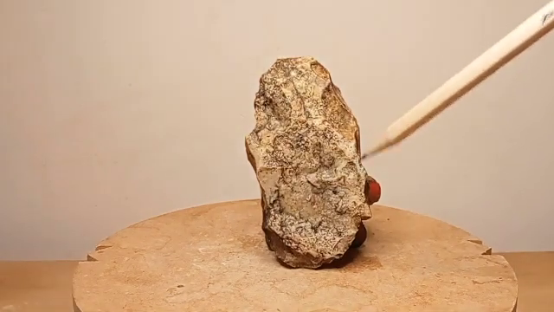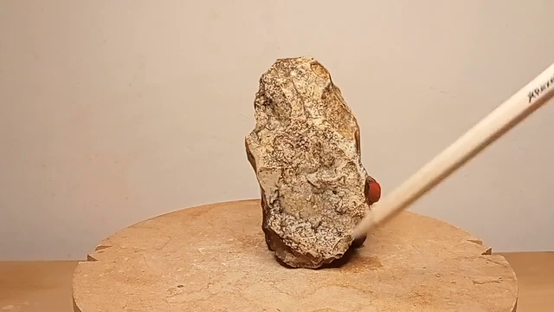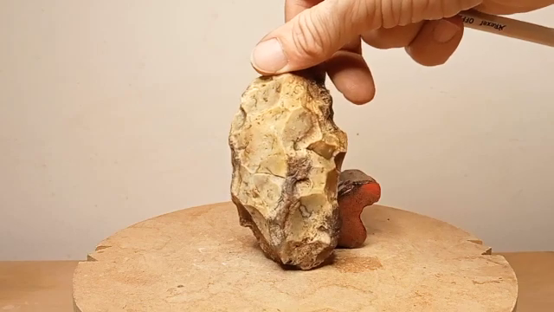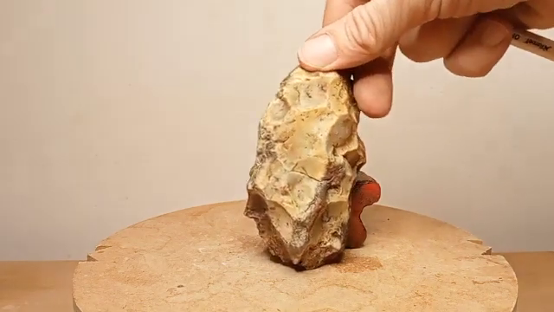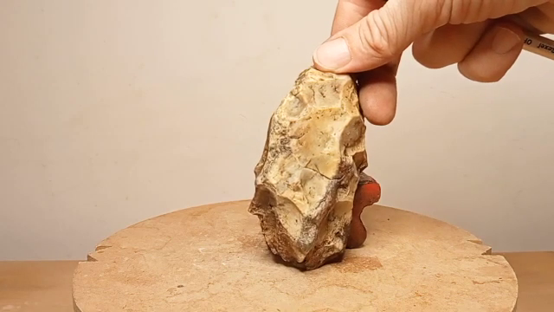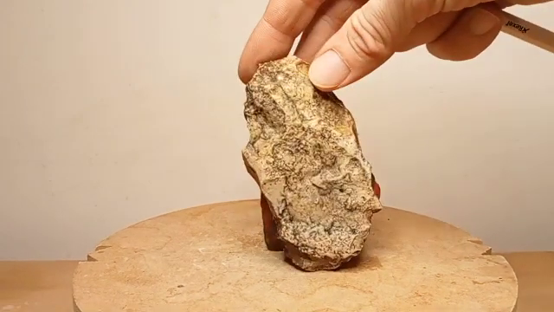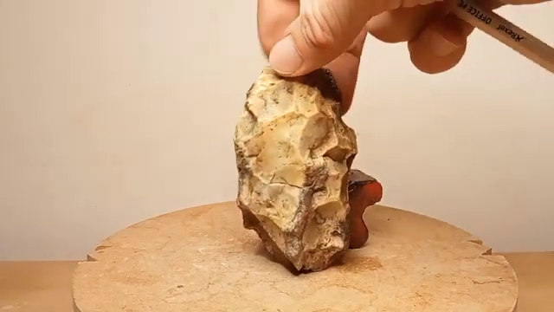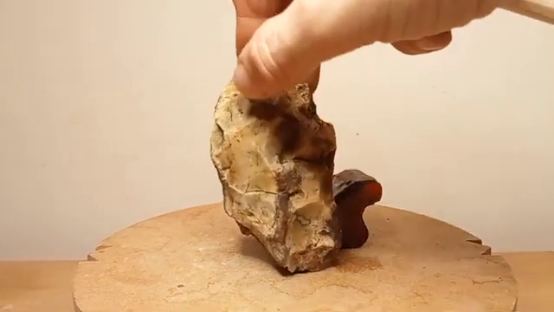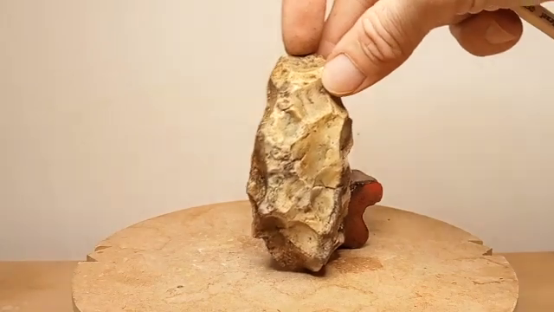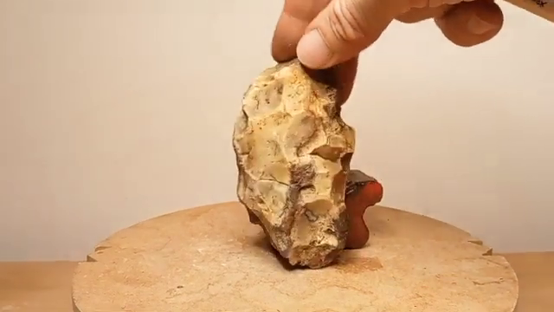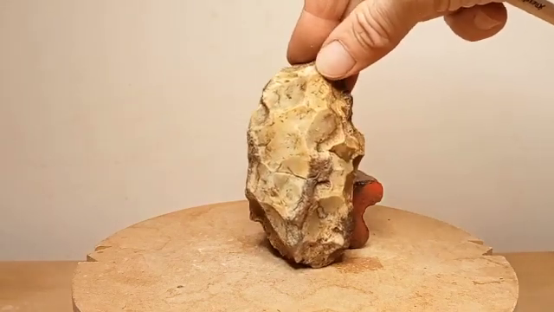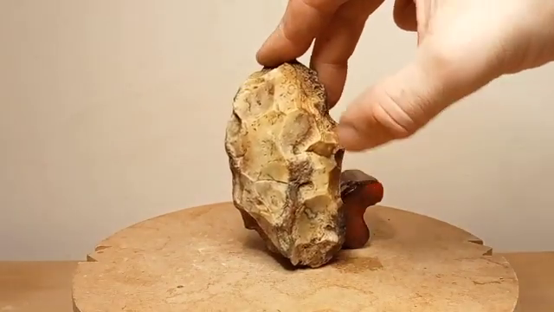Lovely piece. Again, eye, nose, mouth, and if we flip it round we can see we also get features here, bottom right and bottom left, which is the other side of the face here. We can also get a kind of figure indicated in the overall shape as well. Lovely work on this. Again, most likely it's been heat treated with the angular removal in sections.